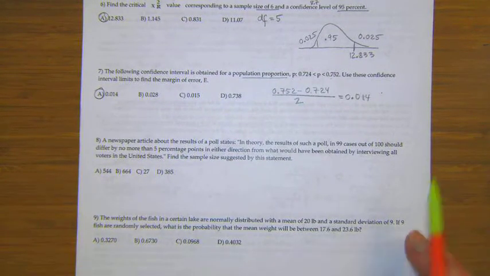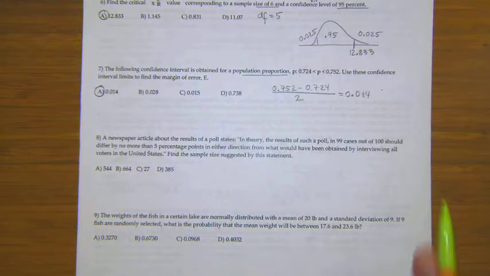So anytime it says point estimate, it's basically just taking the mean. Yes. So your point estimate is always your sample proportion or your sample mean. That's basically your starting point. That's the value you use in order to find your confidence interval. And that's always right in the middle.